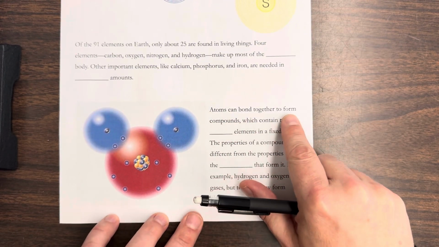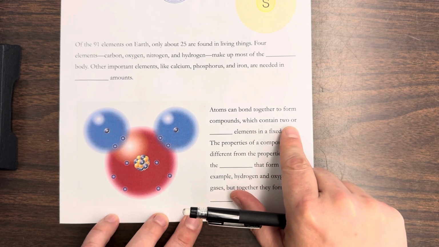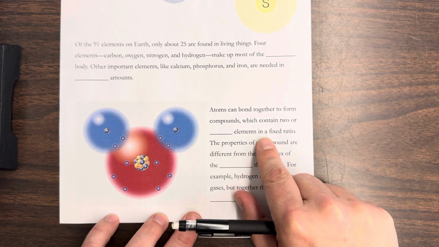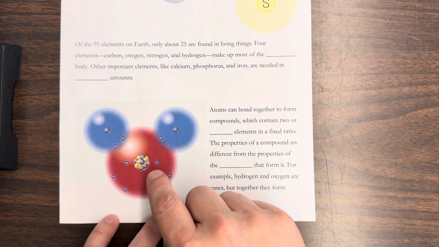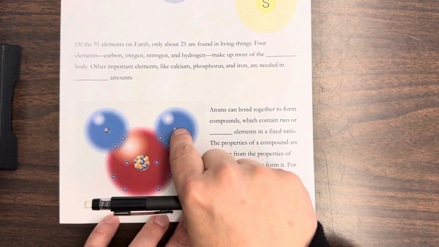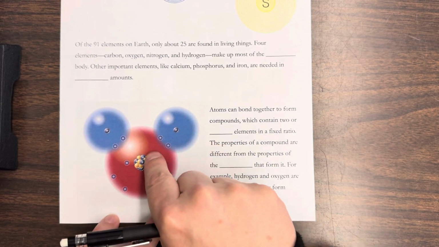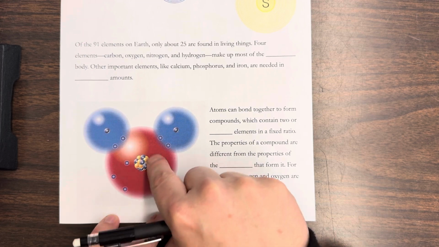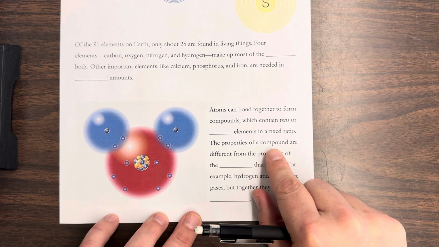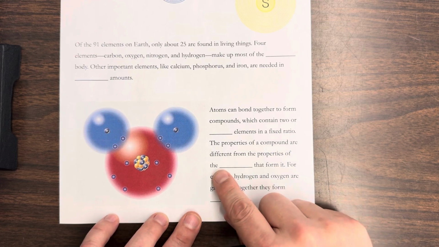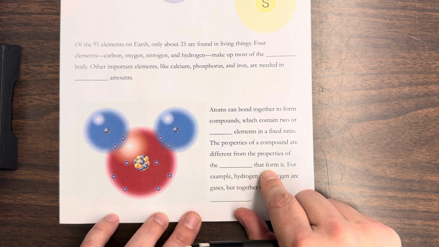Atoms can bond together to form compounds which contain 2 or more elements in a fixed ratio. So if you look at this image, I have 2 atoms here that are the same, and then a third atom here which is different from these ones. The properties of a compound are different from the properties of the elements that form it.